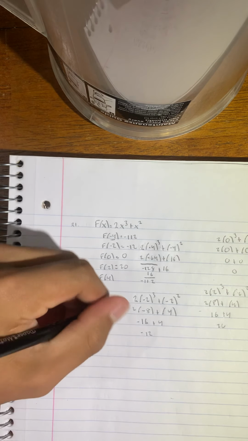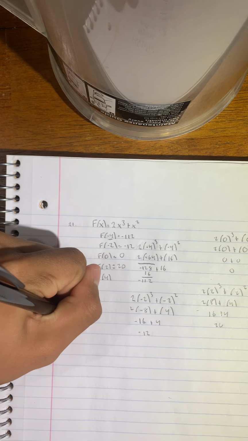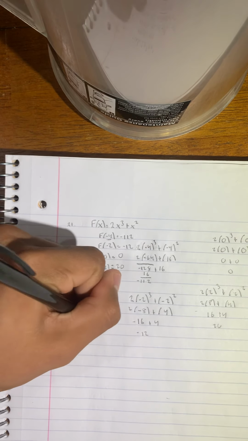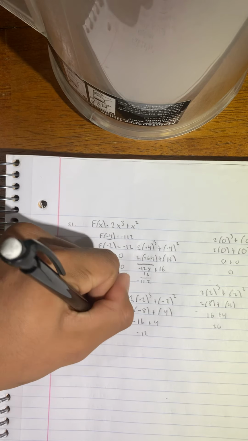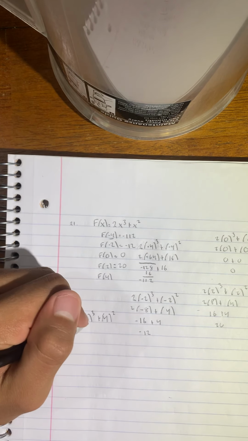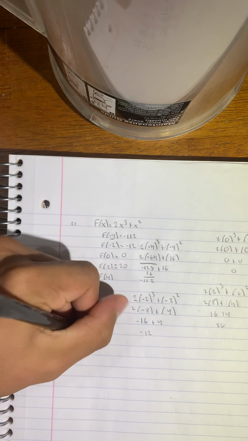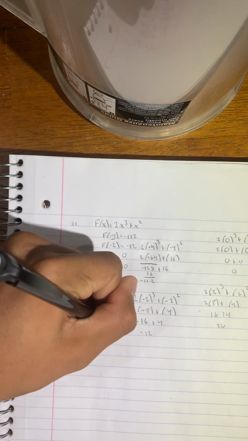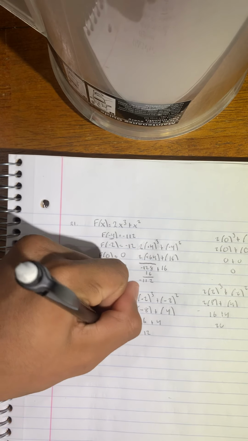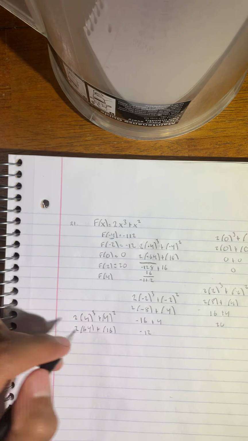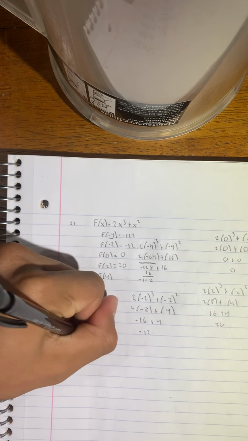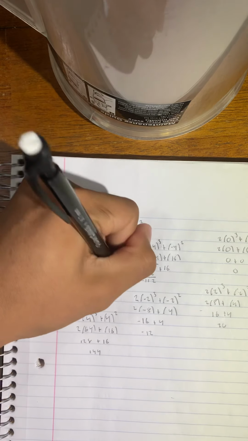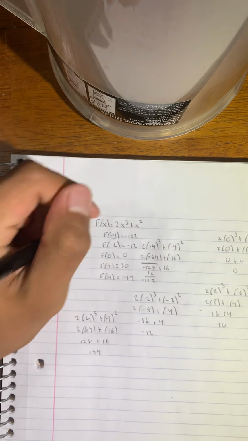Next one is going to be f of 4. So it's going to be 2 times 4 cubed plus 4 squared. So 4 times 4 is 16. 16 times 4 is 64. The next one is 64 times 2, which equals 128. And 128 plus 16 equals 144. So f of 4 equals 144.